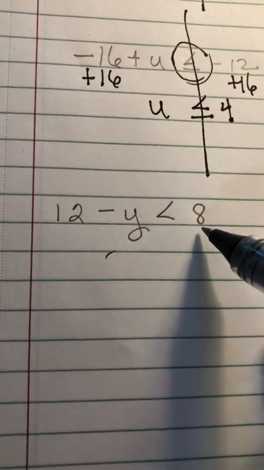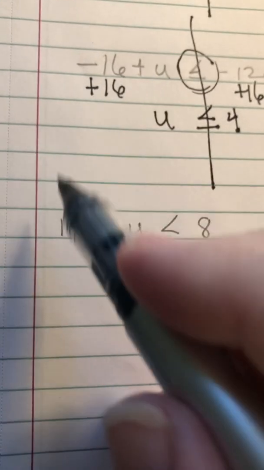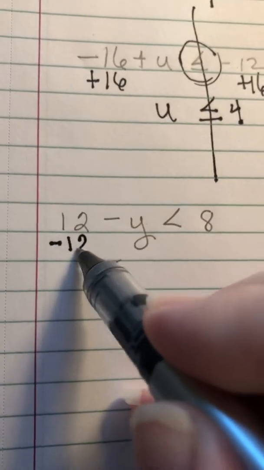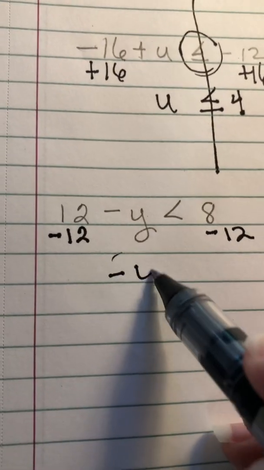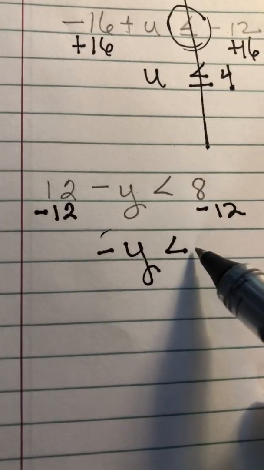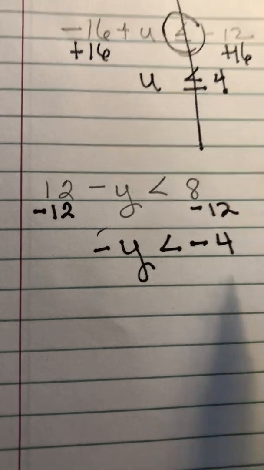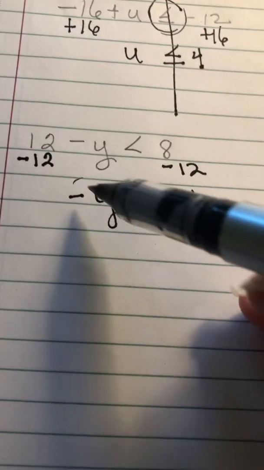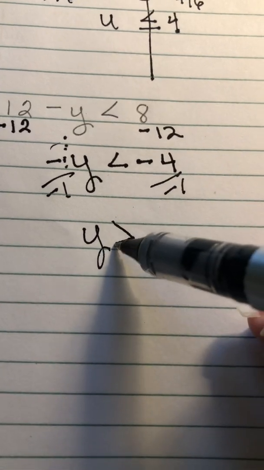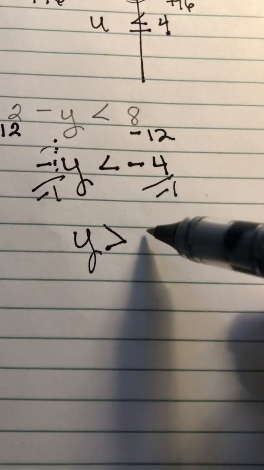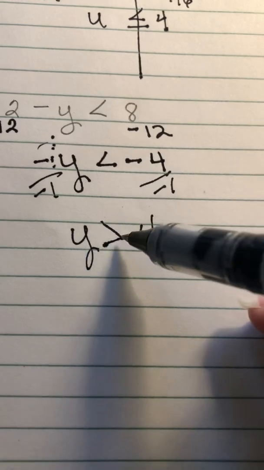So then over here, this one here, I want to get the y by itself. It's a positive 12, so to make it go away, I'm going to subtract 12 from both sides of the inequality. So now I have negative y and negative 4 here. And y is not by itself yet. It has a negative 1 attached to it, so I'm going to divide by negative 1 on both sides. And again, since I divided by a negative 1, I got to flip the inequality. Negative divided by a negative is a positive, so y is bigger than 4.